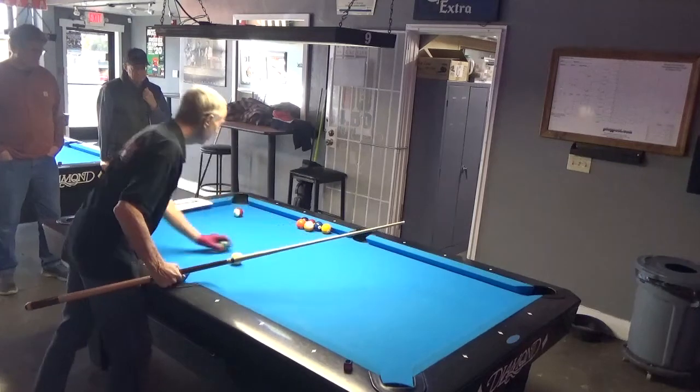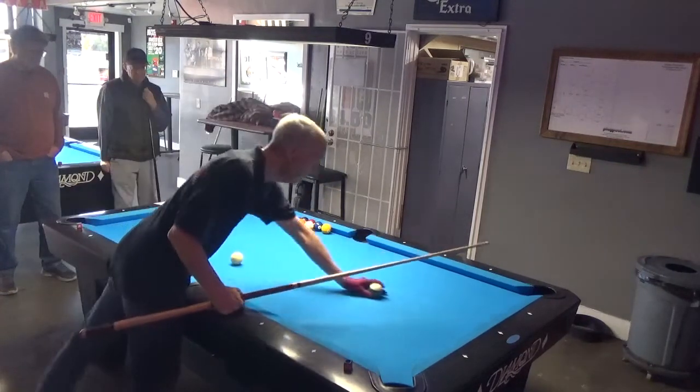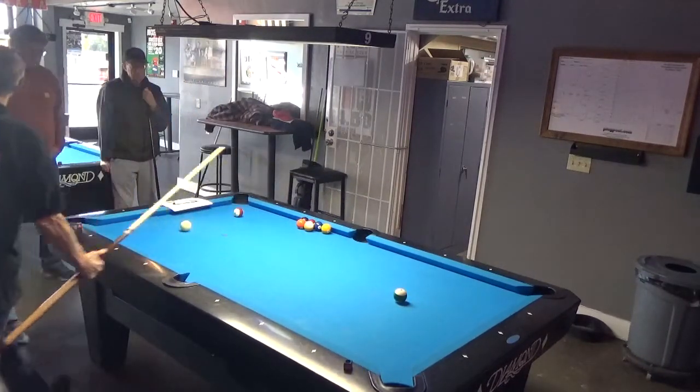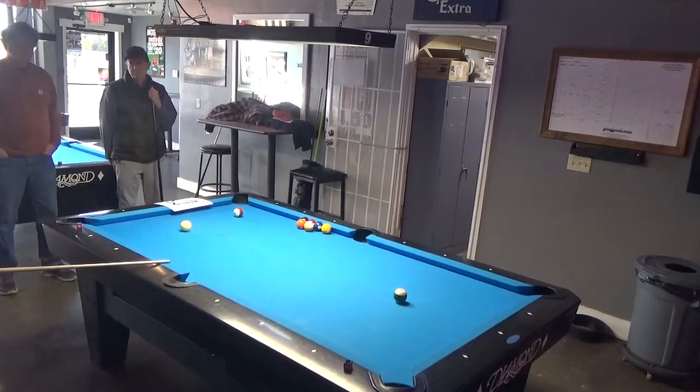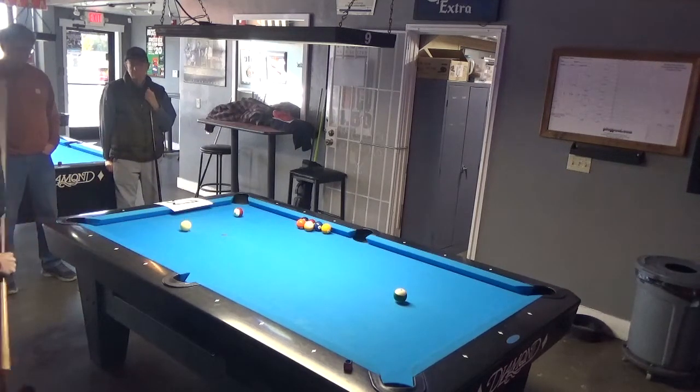Now, let's say the 14 ball is right there, and I want to get position from here. If I did the center ball, rolling ball, I would end up somewhere here with a very difficult shot. So how could I make this shot with maybe a little bit of English and make my next shot real simple and easy?